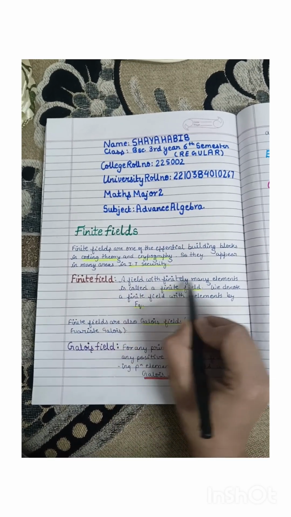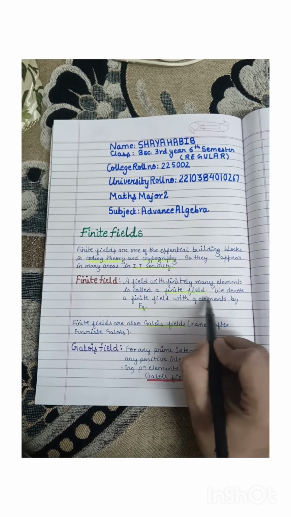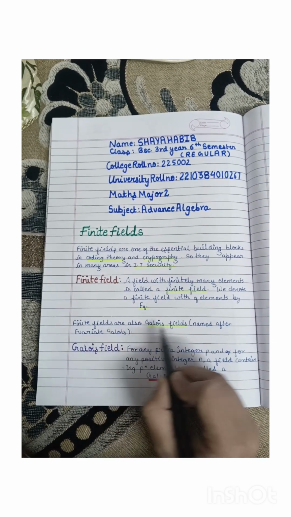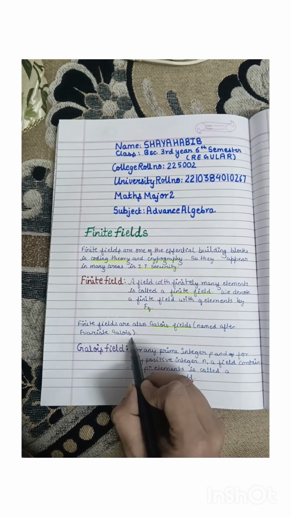Finite field. A field with finitely many elements is called a finite field. We denote a finite field with q elements by F subscript q. Finite fields are also known as Galois fields, named after Évariste Galois.